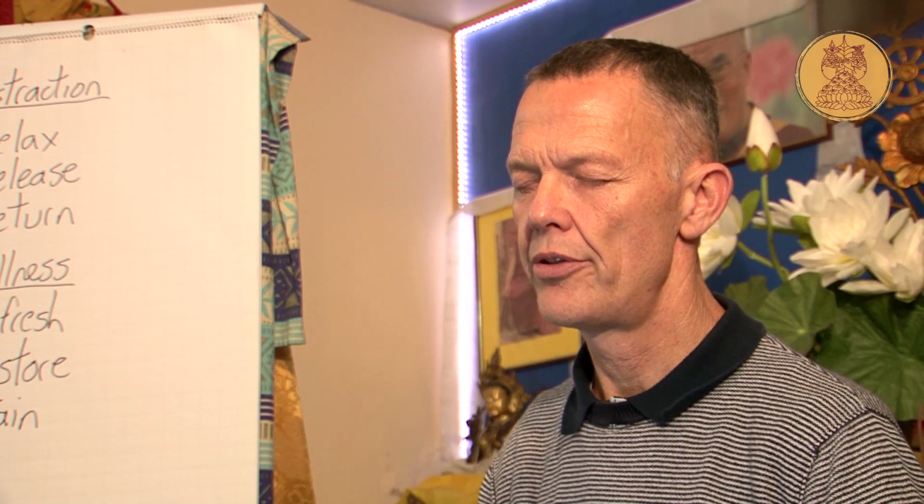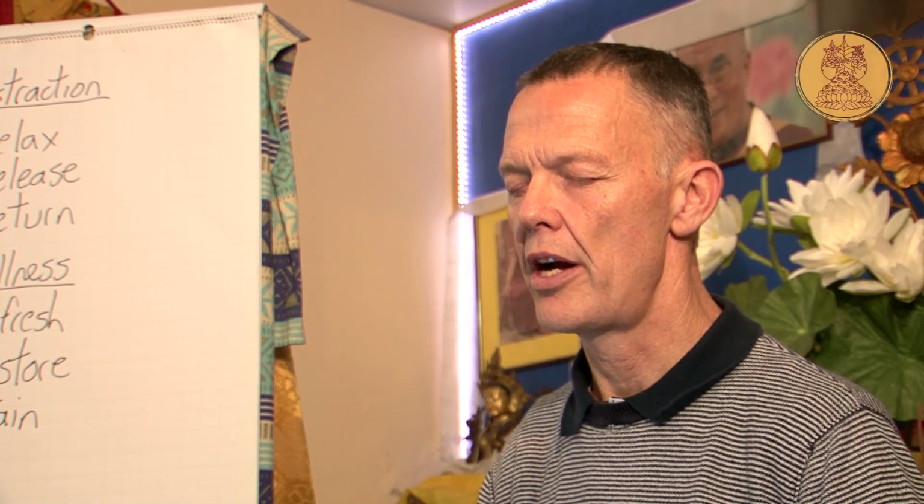And using the out breath to relax and release any tightness or tension in any part of the body.